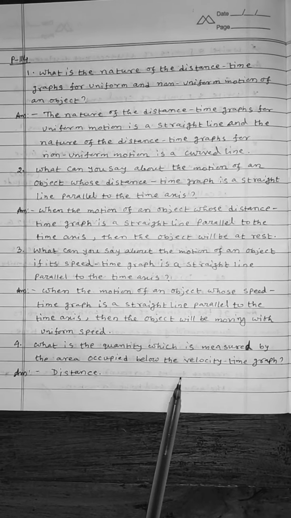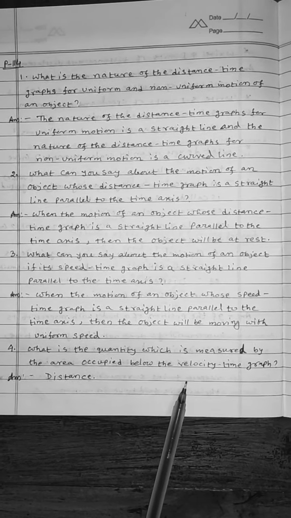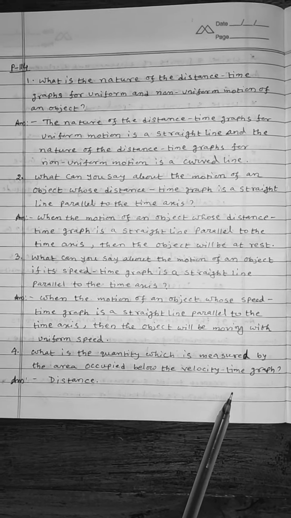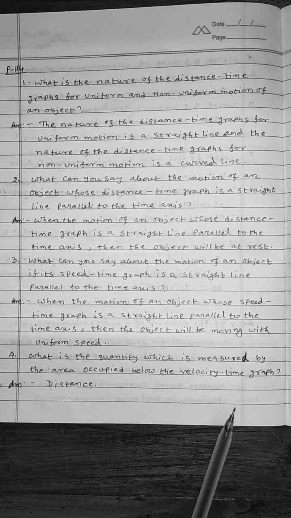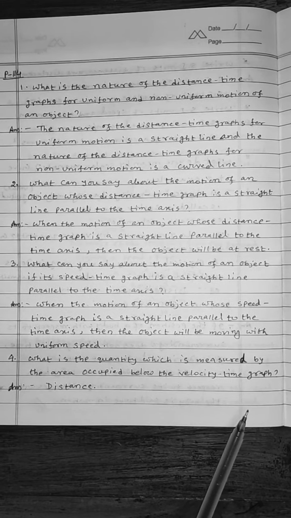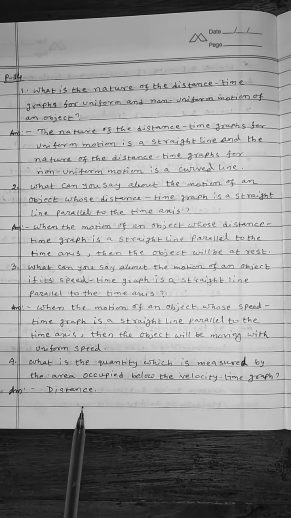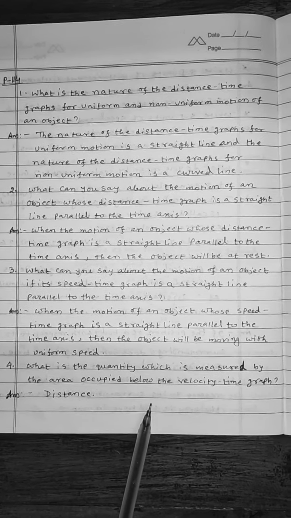As you heard already, the graphical concept is given to you. Under the velocity-time graph, whatever area is represented, it may be a rectangle, maybe a trapezium, maybe anything else, but after calculation of that area we can find out distance only. That's why the answer should be distance. With this, I'm going to conclude today.